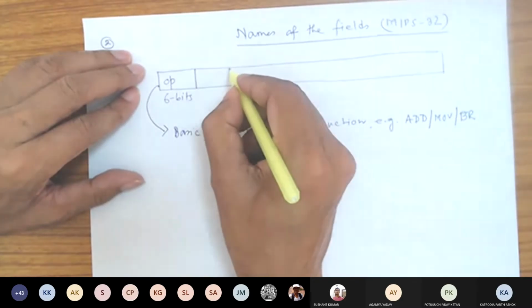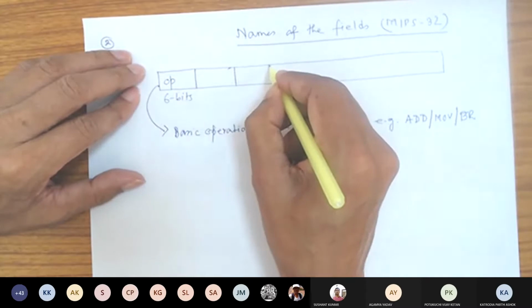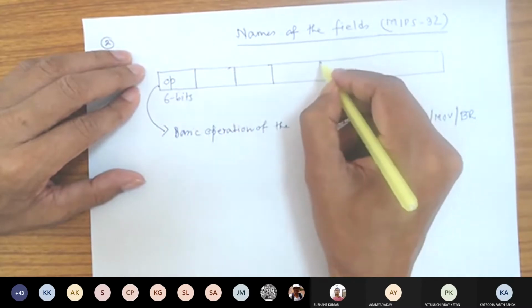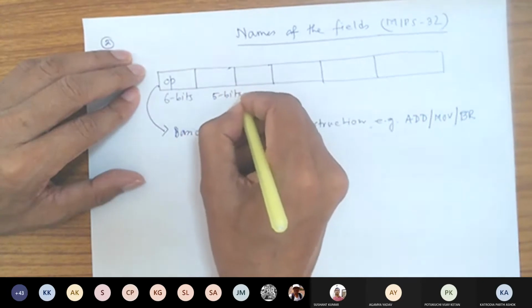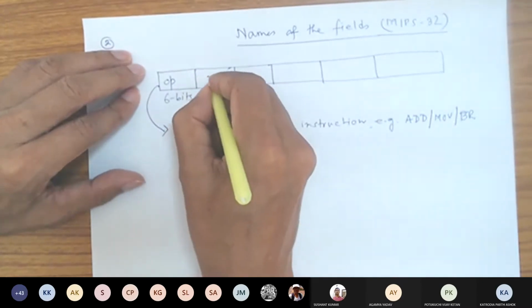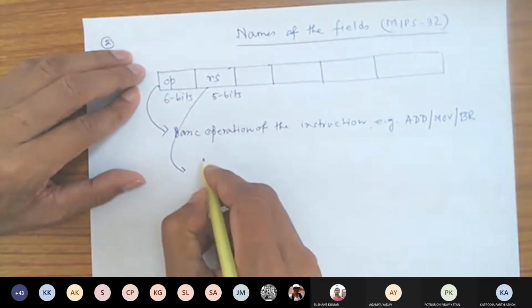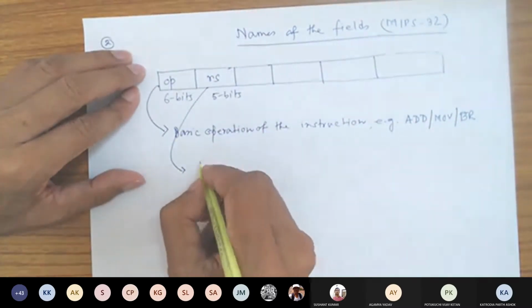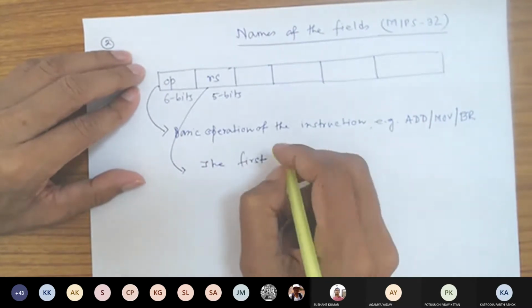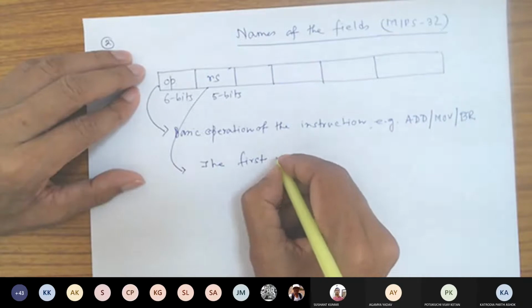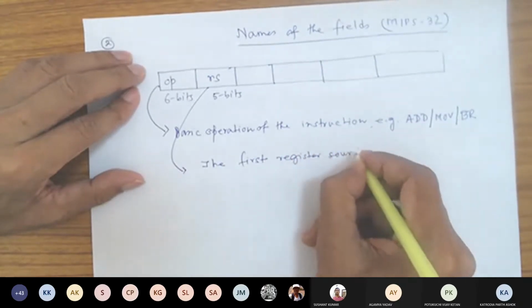Then the second one is five bits. It's called RS. This is the first register source operand.